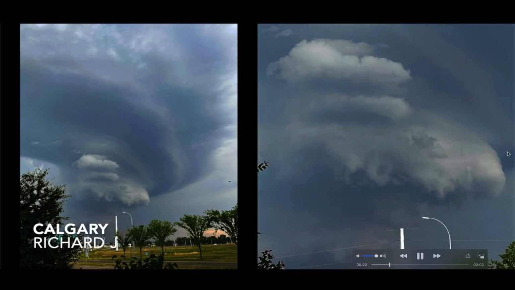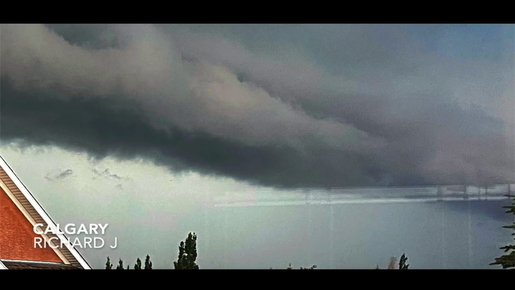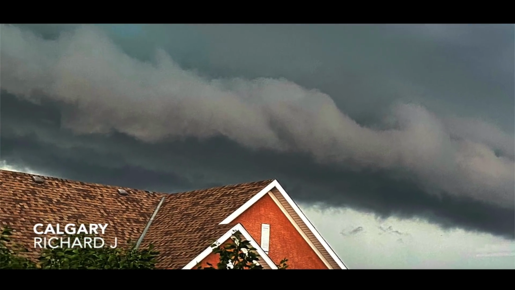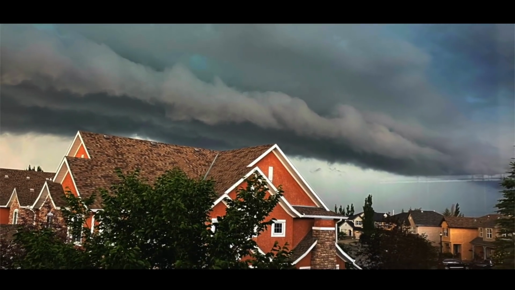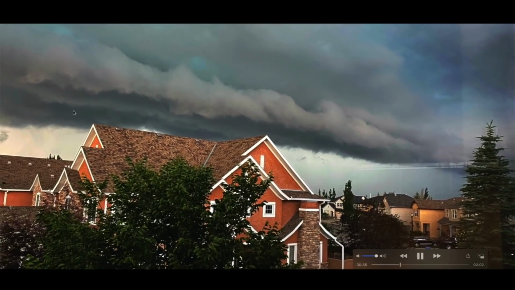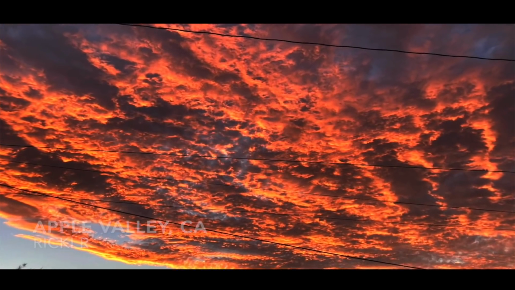Next photos were sent in by Richard out of Calgary. Ominous looking sky. Very photogenic shelf cloud. Here's one very low to the ground. Almost looks like you could reach up and literally touch that dark cloud because it was so low. Looked like a big highway up in the sky. Photo here sent in by Ricky R. out of Apple Valley, California.